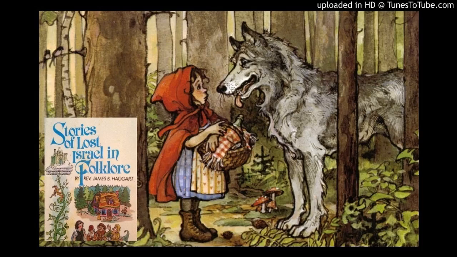Then, just as he was going to fire at him, it occurred to him that the wolf might have devoured the grandmother. So he took a pair of scissors and began to cut open the stomach of the sleeping wolf. When he had made 2 snips, he saw the little red hood shining, and then he made 2 snips more, and the little girl sprang out, crying, "Ah, how frightened I have been! How dark it was inside the wolf!" And after that the aged grandmother came out alive also, but scarcely able to breathe.